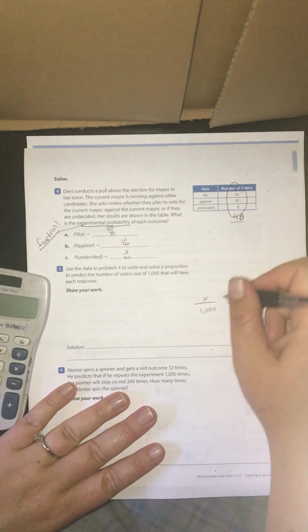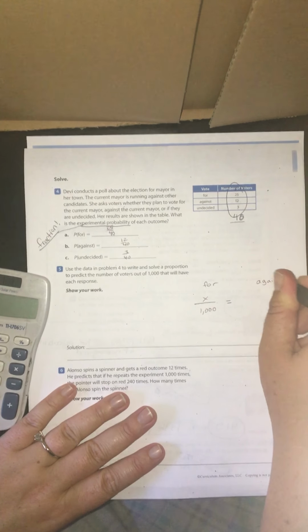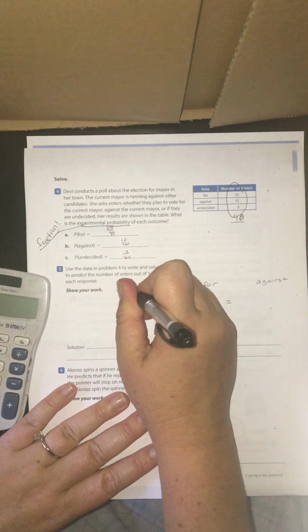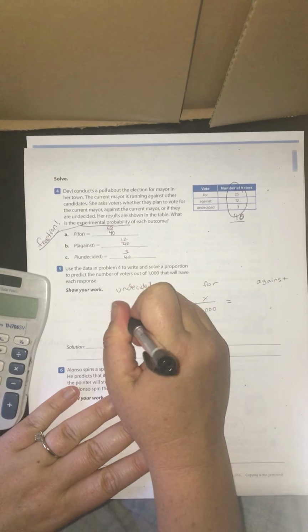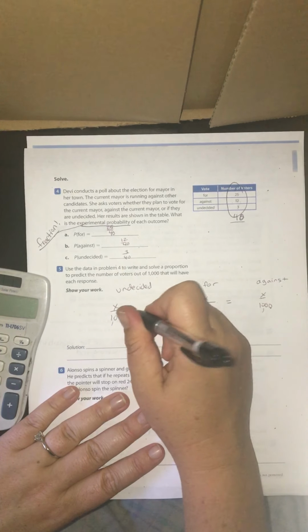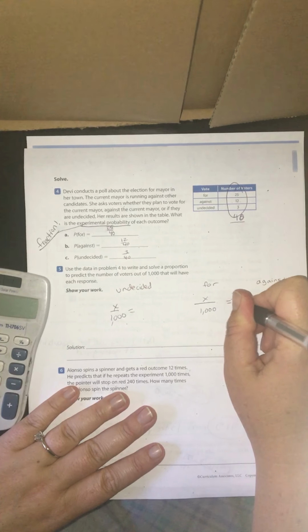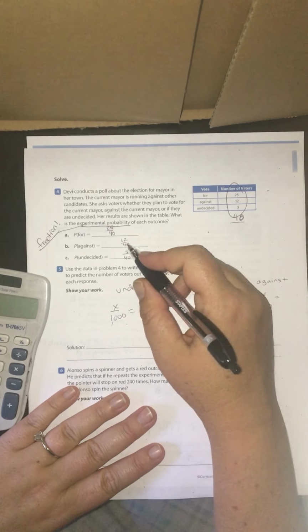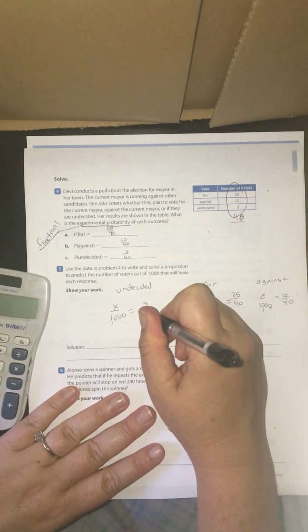Then we're going to use each different one: for, against, undecided. Each one of them gets its own x over 1,000. And then we use the probabilities that we have. For is 25 out of 40. Against is 12 over 40. Undecided is 3 over 40.